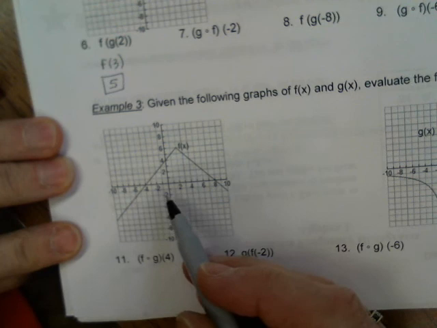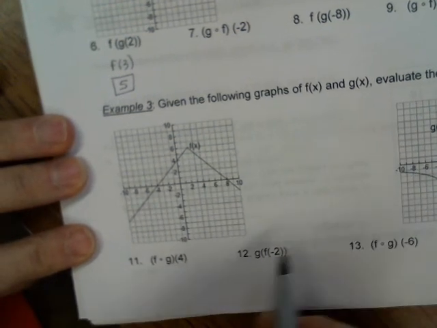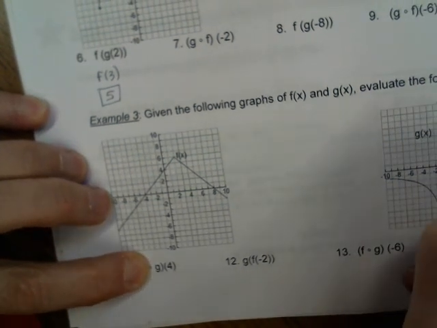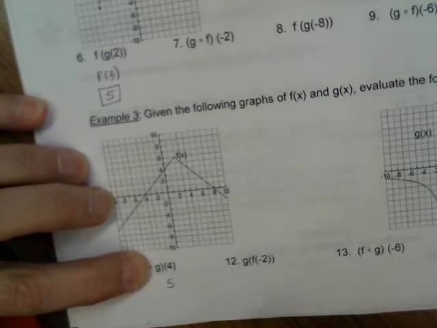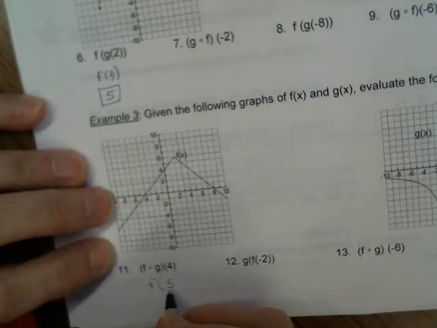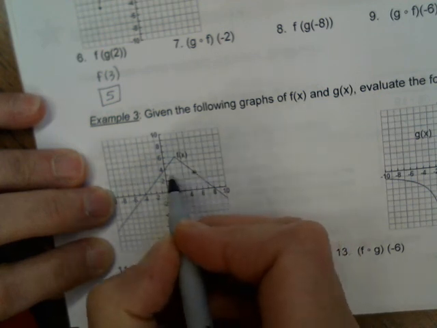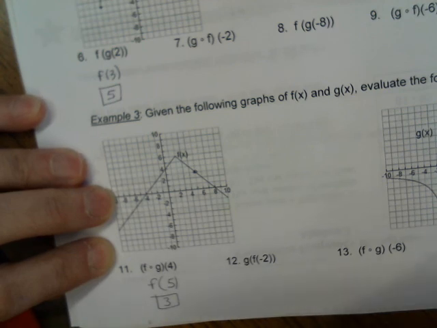This is the same. I'm just giving you two new definitions of f and g. So here's f, here's g. f of g of 4. Well, first we do g of 4. g of 4 looks like it's equal to 5. And now we're going to do f of 5. f of 5 looks like it's equal to 3. So number 11's answer is 3.